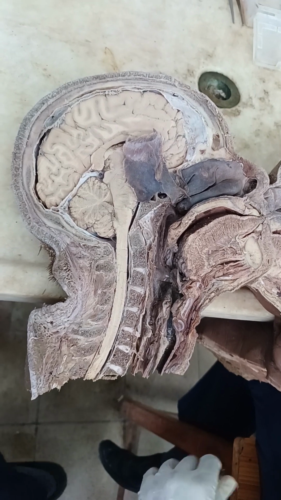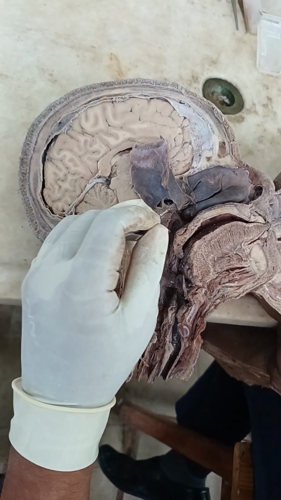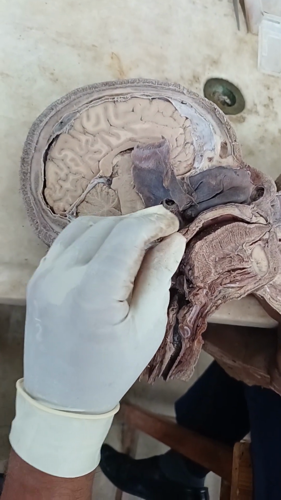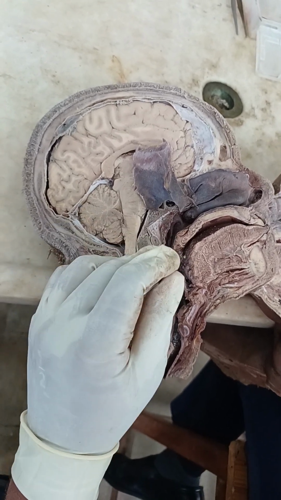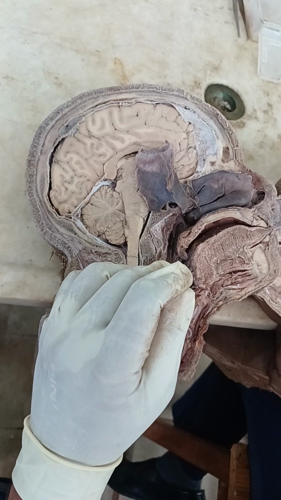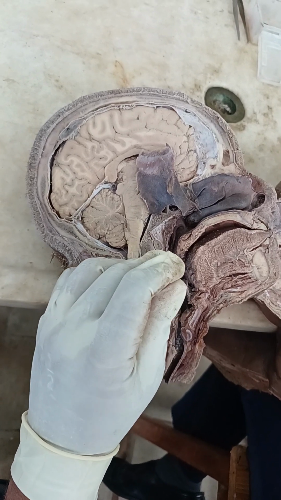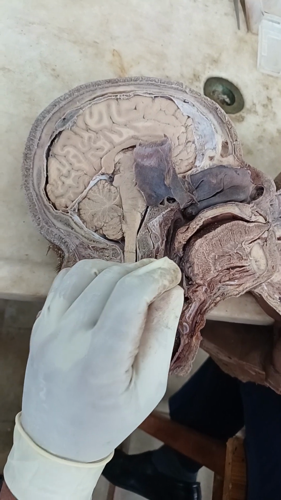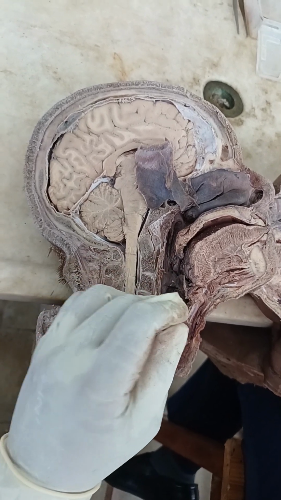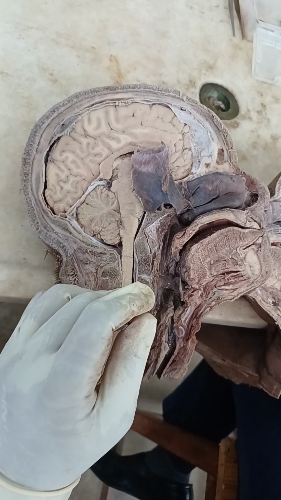So basically there are three portions of the pharynx. The upper portion, behind the nasal cavity, is the nasopharynx. Behind the oral cavity, the portion that is a common pathway for food as well as respiration is the oropharynx, and behind the larynx is the laryngopharynx.